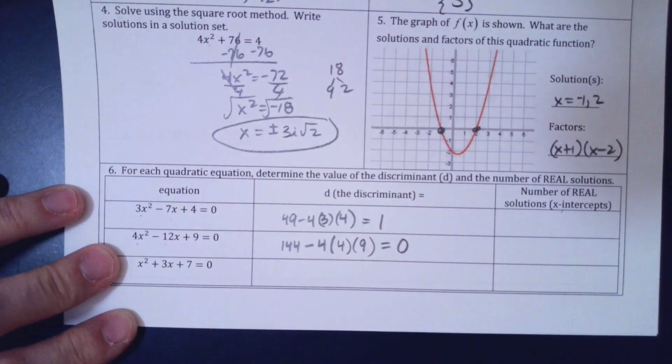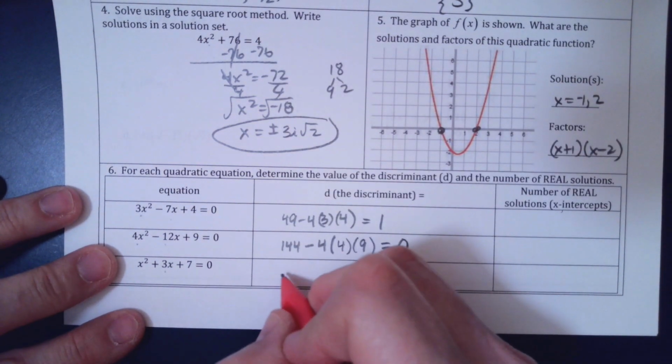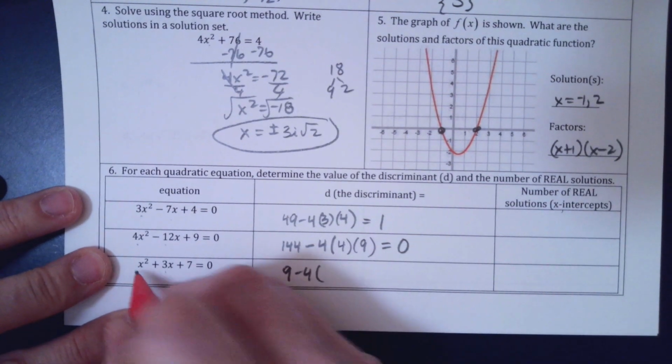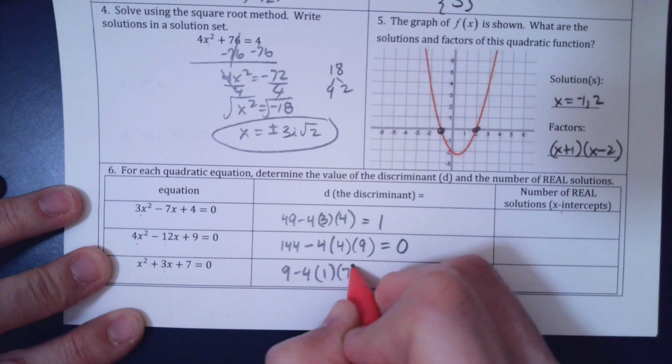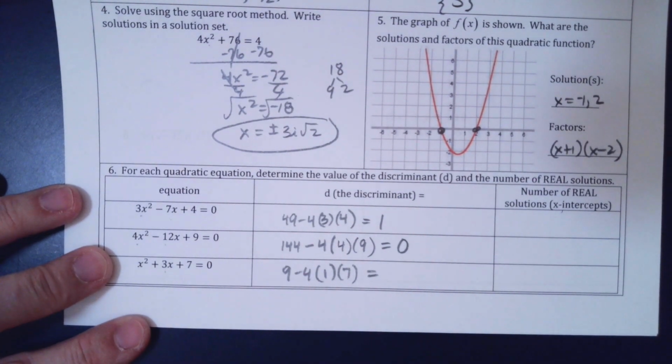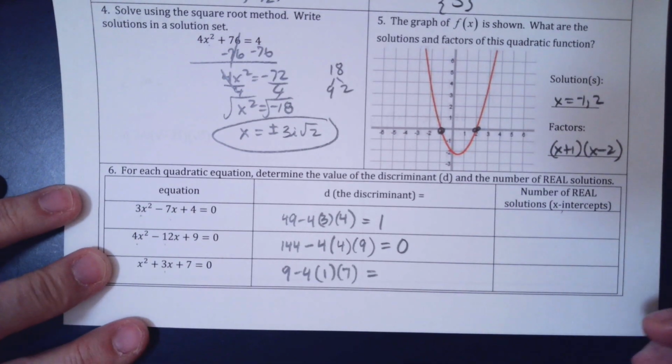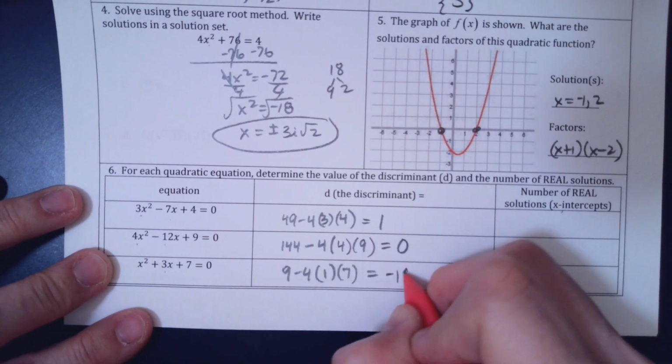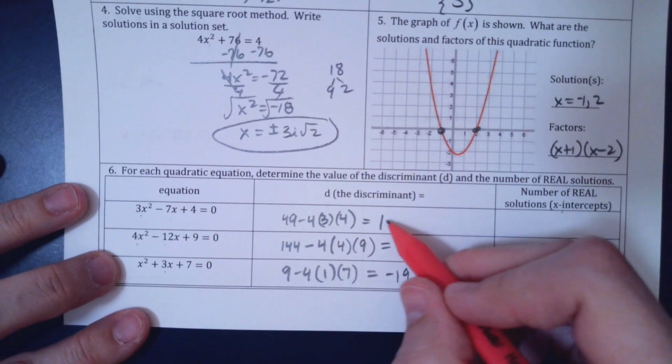Here I get 9 minus 4 times a is 1 and c is 7. So that's going to get me 9 minus 28. So let's see, that's negative 19. This is what's underneath the radical.